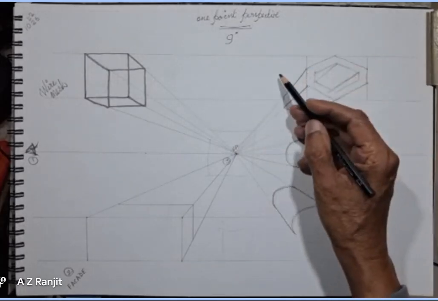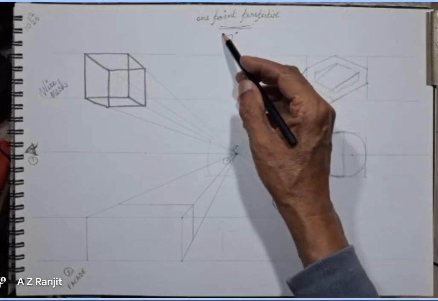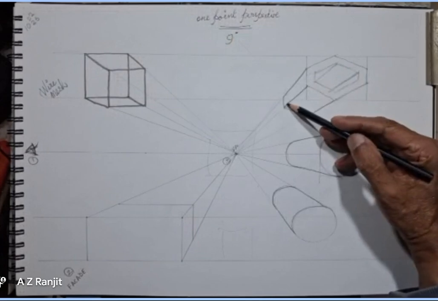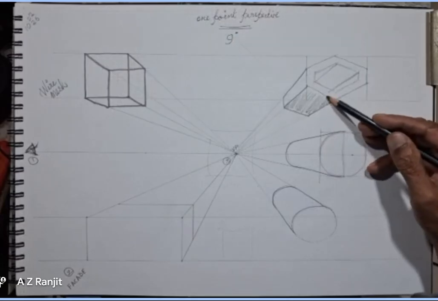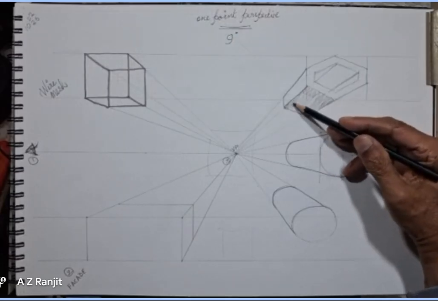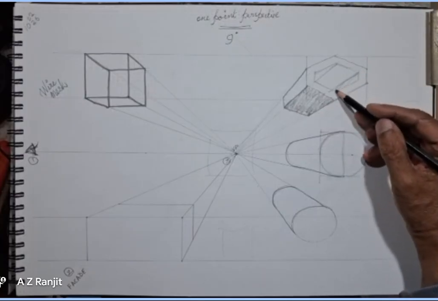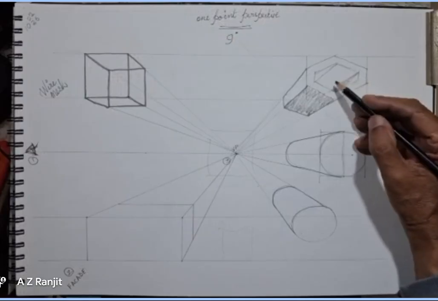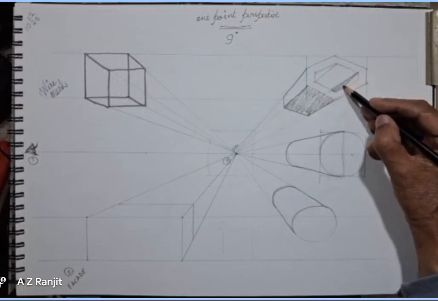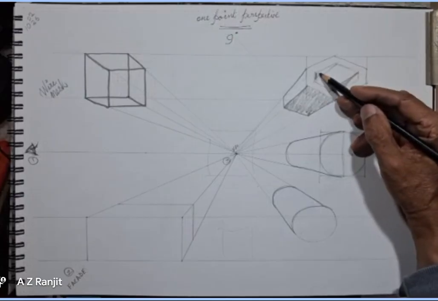So if there is light coming from, say, here, this will be lit, that will be dark, right? There will be a shadow falling here. This will be very dark.